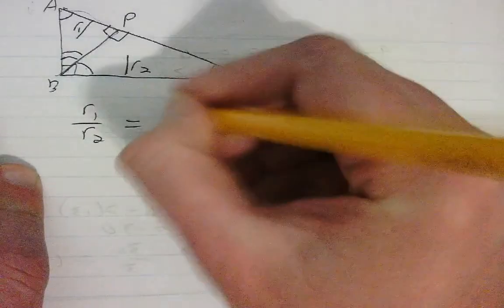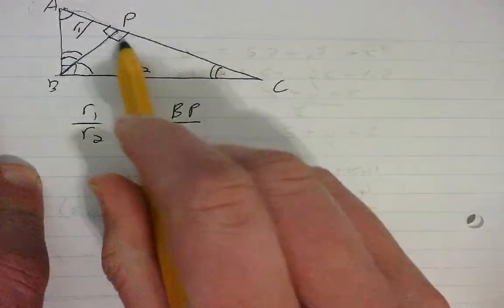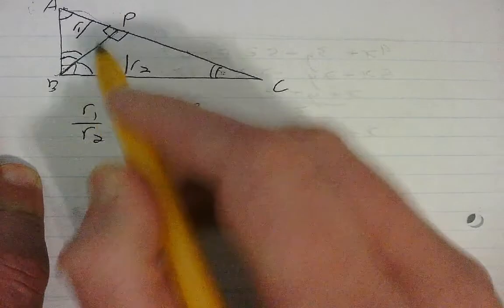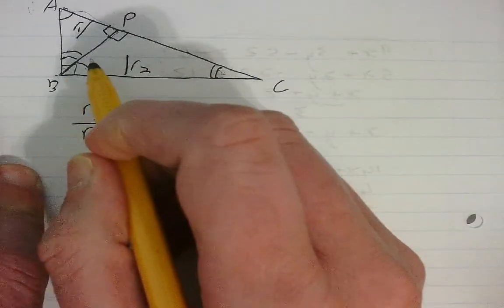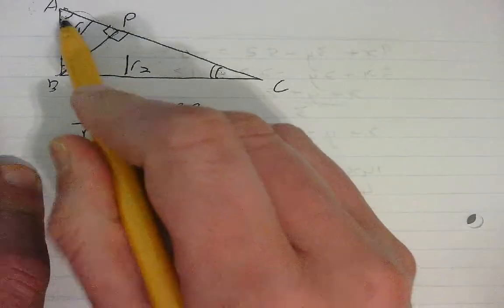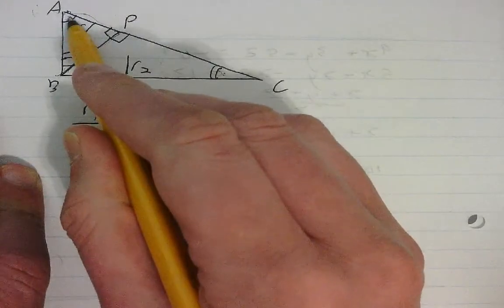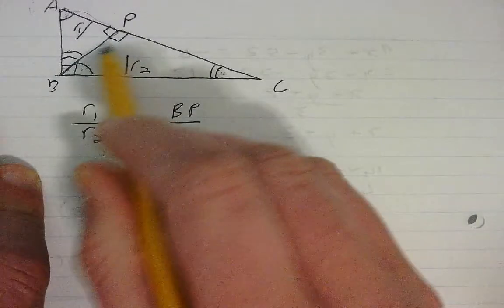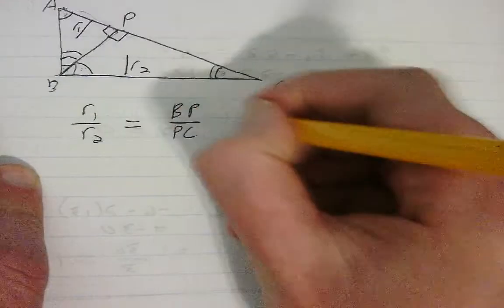So it would be equal to this length, BP, divided by the corresponding side length of this triangle. The way similar triangles work is we just look at the corresponding sides, the sides that are opposite the same angles. So BP is opposite this angle, and in this triangle we look at the side opposite this angle, which is PC.